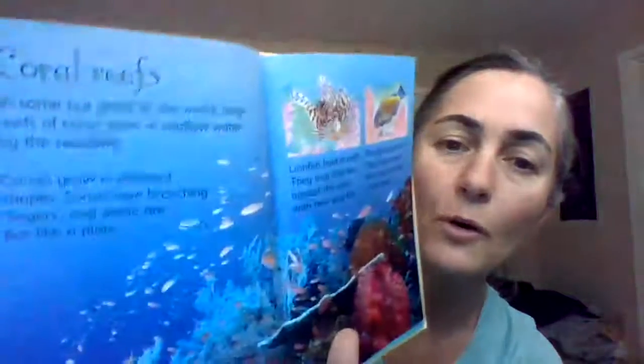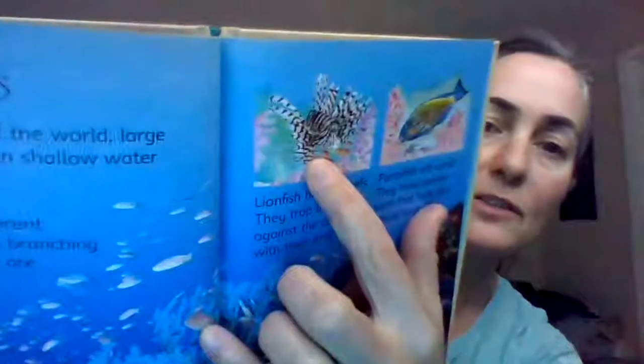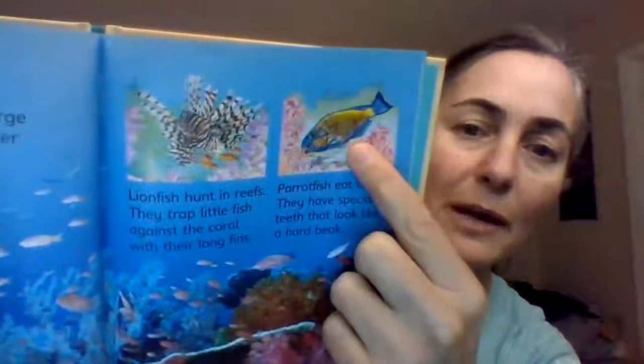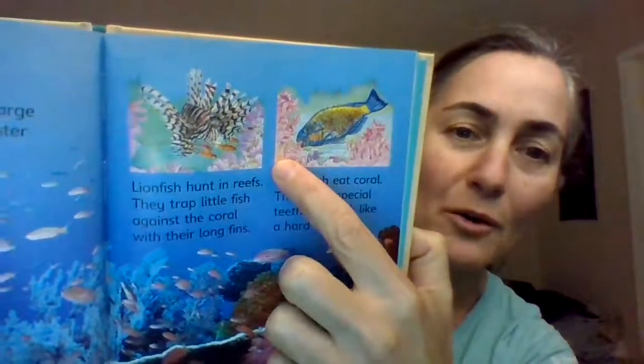Coral reefs. In some hot parts of the world, large reefs of coral grow in clear, shallow water by the seashore. Coral can grow in different shapes. Here are lionfish hunting other fish in the coral reef, and parrotfish eating the coral in the coral reefs.